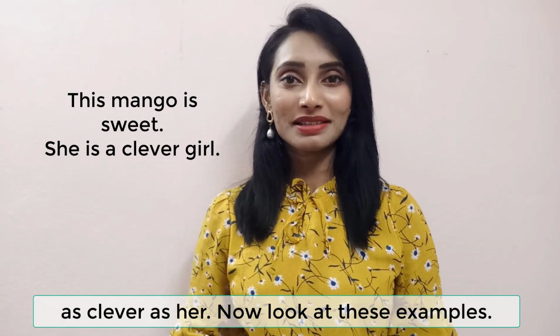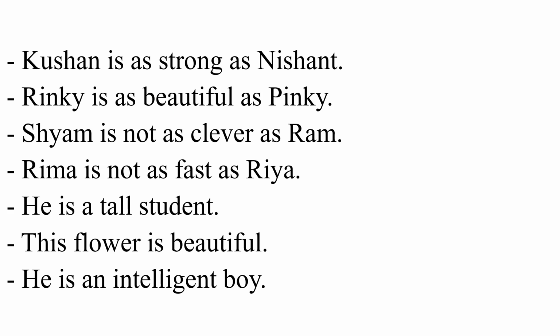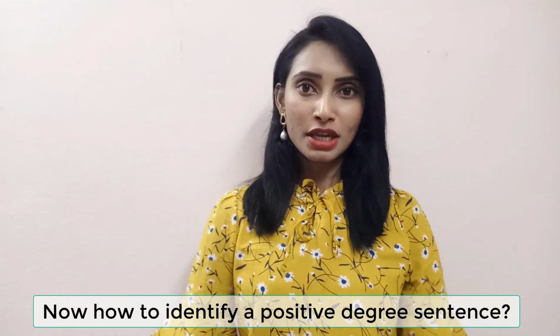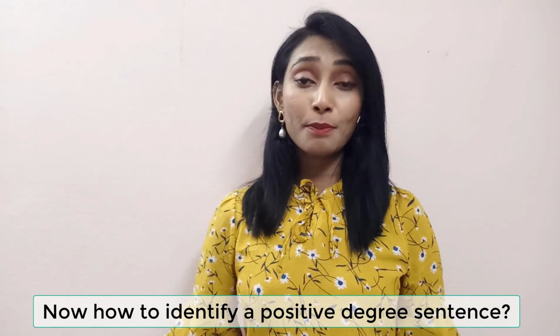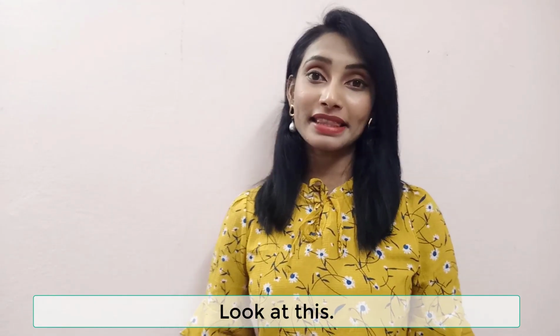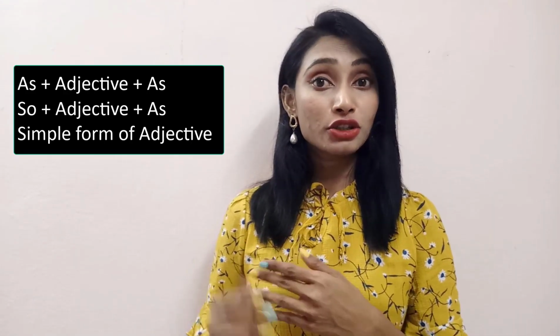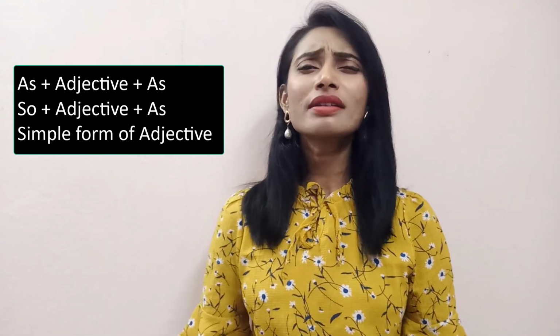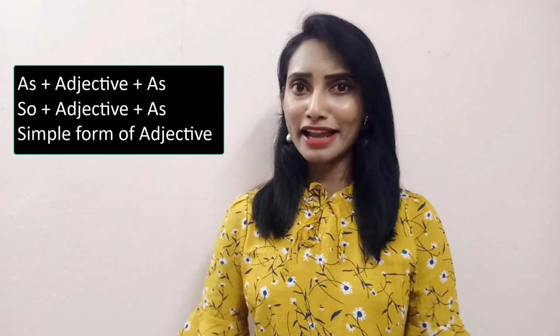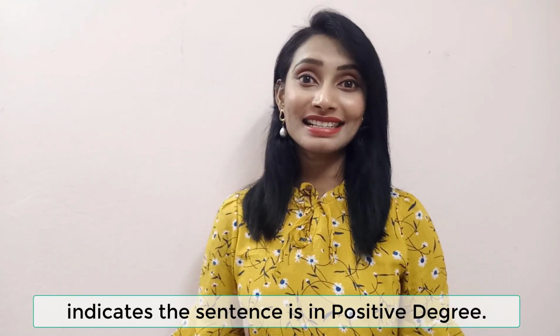Now, look at these examples. Kushan is as strong as Nishant. Rinki is as beautiful as Pinky. Shyam is not as clever as Ram. Rima is not as fast as Riya. He is a tall student. This flower is beautiful. He is an intelligent boy. Now, how to identify a positive degree sentence? Look at this. As plus positive degree adjective plus as, or so plus positive degree adjective plus as, or a simple form of positive degree adjective indicates the sentence is in positive degree.